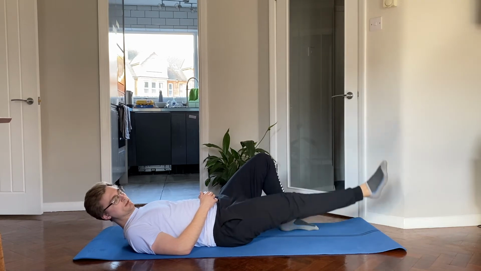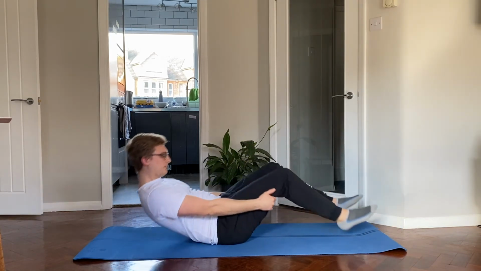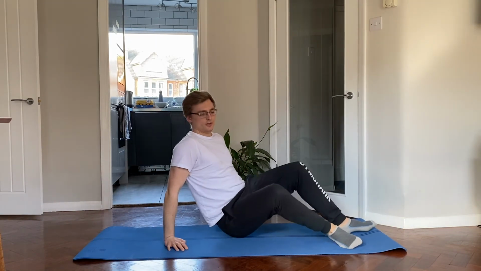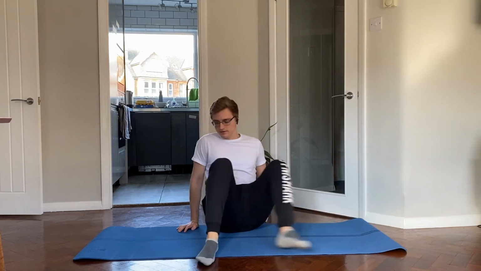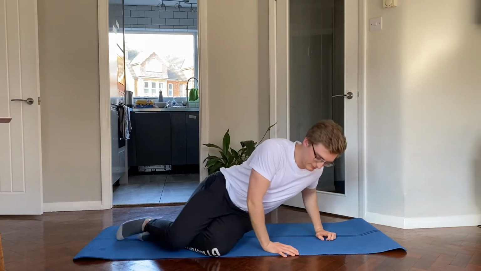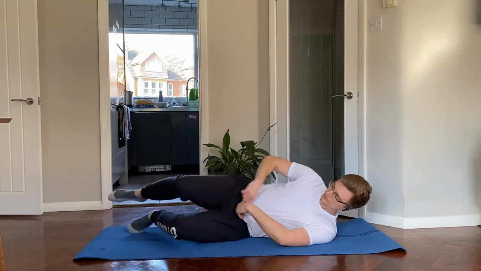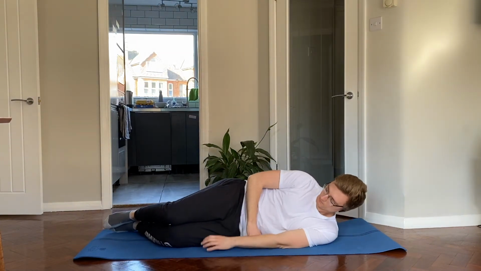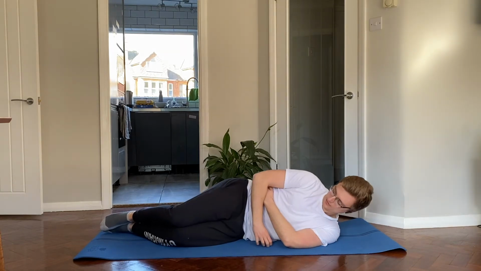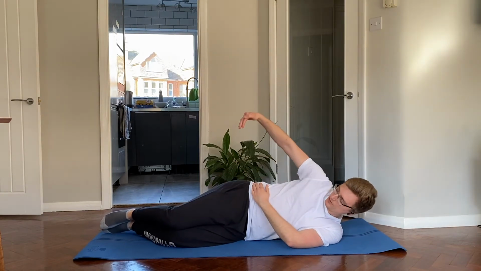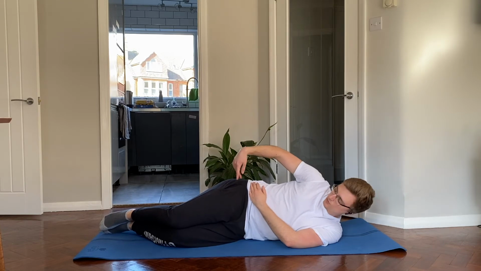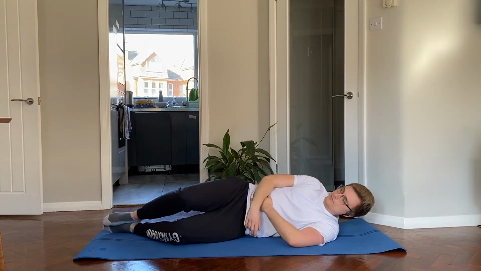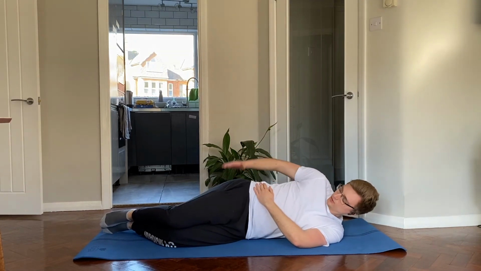Okay? So, the next one that we want to do, now have a lay on your side. So I'll stick with my right leg. So you're going to have a lay on your left side with your knees bent. So, with both knees bent, you're then going to roll your hips forward. So imagine there's a pole going through your hips here. So one hip is on top of the other. You shouldn't be leaning back and you shouldn't be leaning forwards at all.